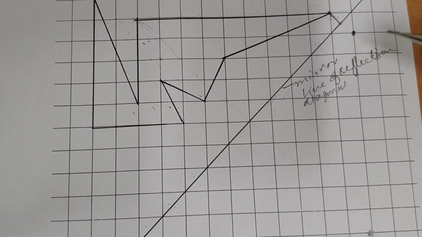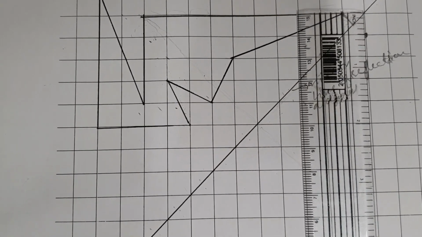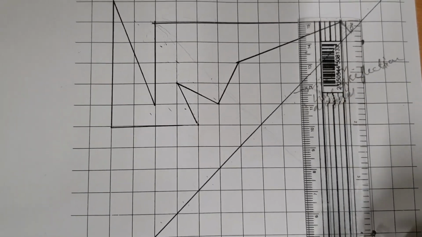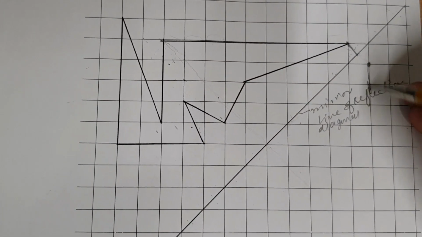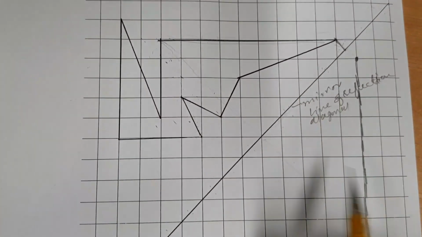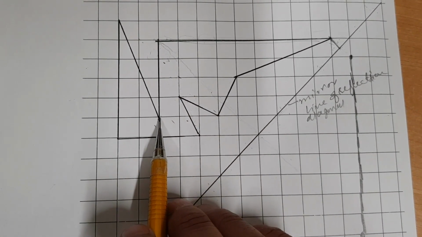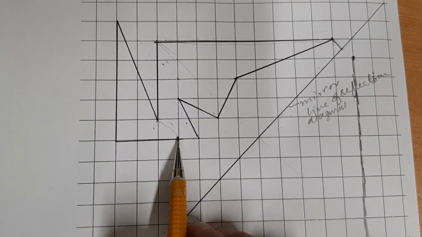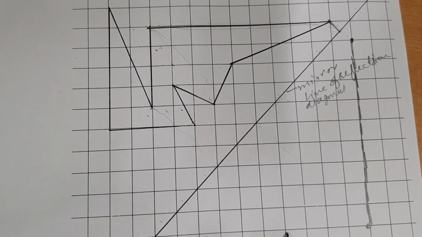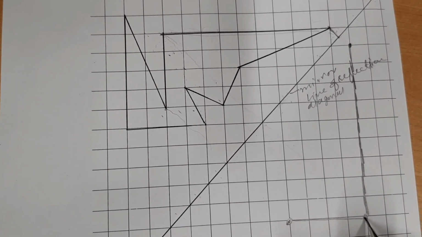Now I cannot use the ruler right now, but you will definitely use a ruler to join the lines. You will put the ruler and join the line from this point to this point. When you join this line with this line, you get a straight line which will be the reflected image of this side. Now this one, I want to mark this vertex. So I will count the distance, 1, 2, 3. This is the point. I will mark the spot here. Now I will join this one with this one.